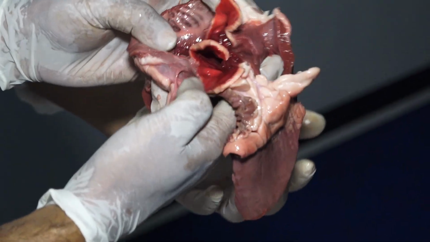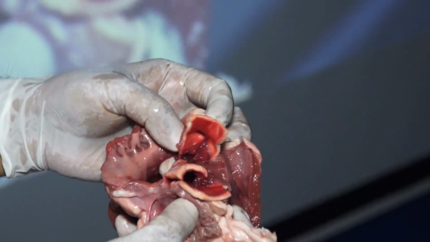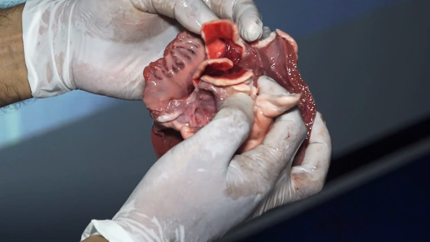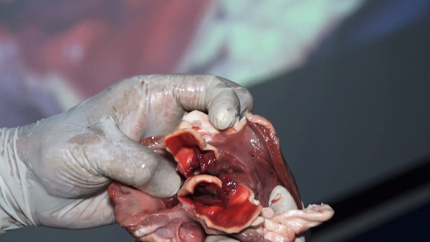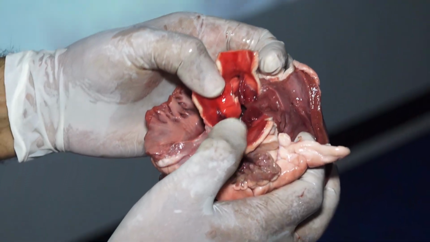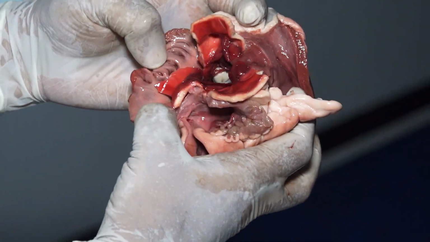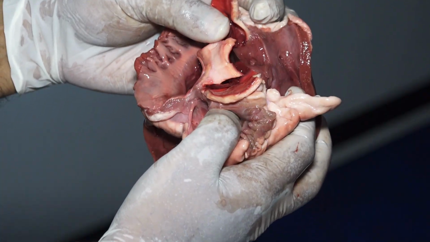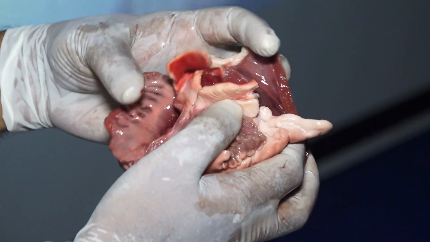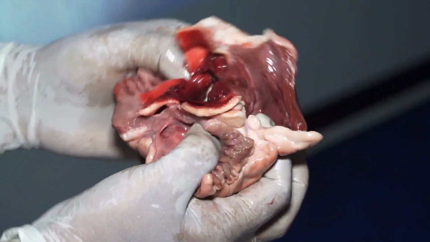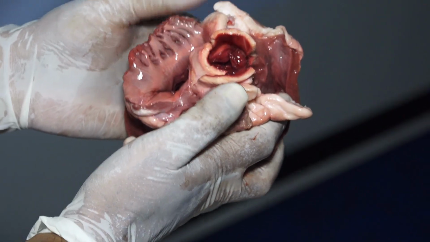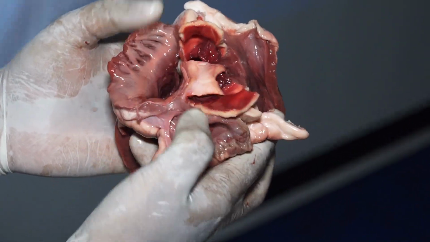So if you see from here, before if we had seen that, you see these three valves. Can you see? This is a tricuspid valve, this is a mitral valve, this is the aortic valve. These three valves are all joined together. They're all in one group. And it's only the pulmonary valve that's actually standing away. So these three valves are almost always together in a normal heart.